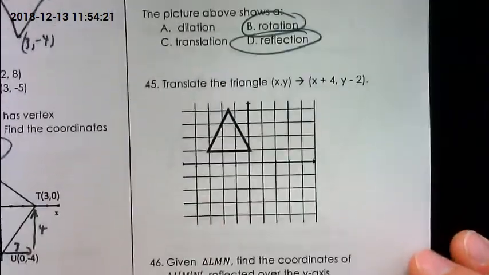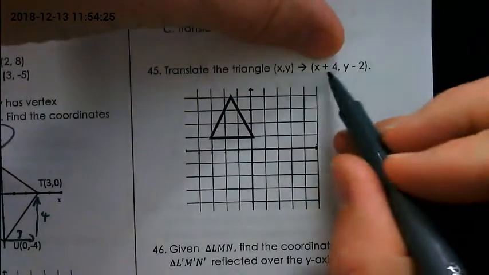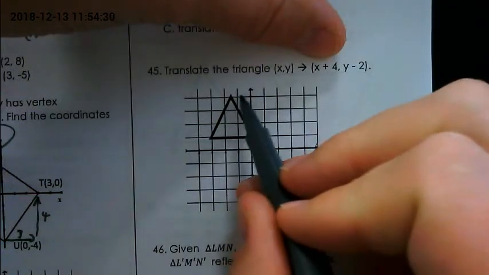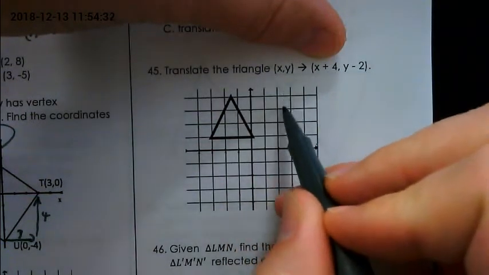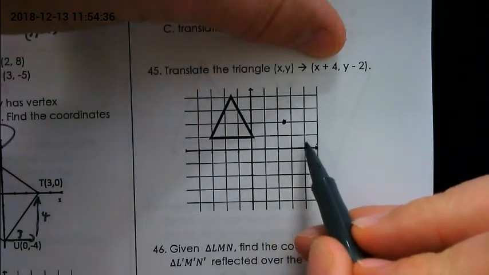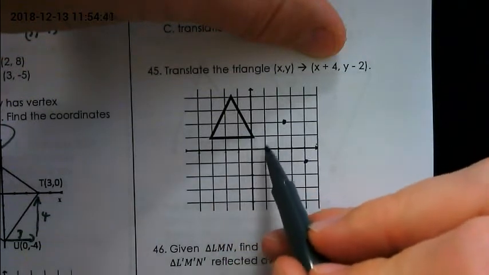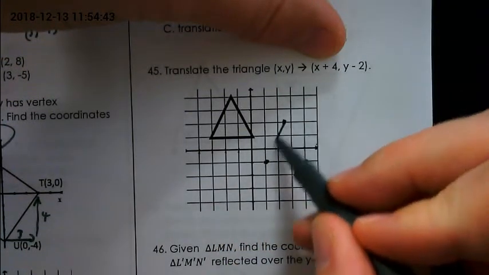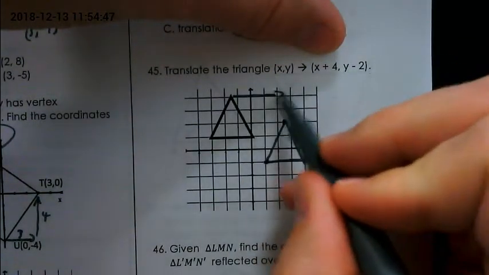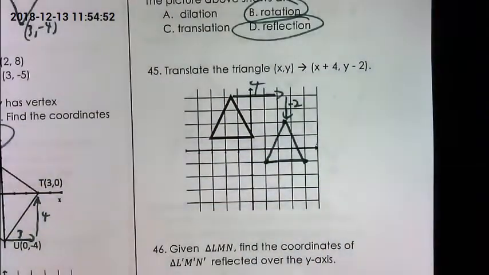On number 45, translate the triangle plus 4 for the x, minus 2 for the y. So we go 1, 2, 3, 4, down 2. 1, 2, 3, 4, down 2. 1, 2, 3, 4, down 2. And that would be our new image. So with each point, we went over 4, down 2.